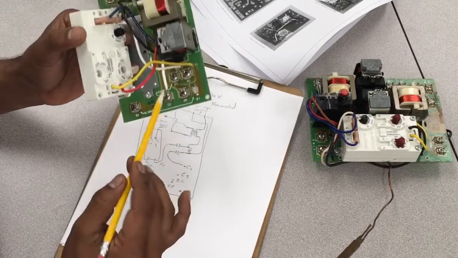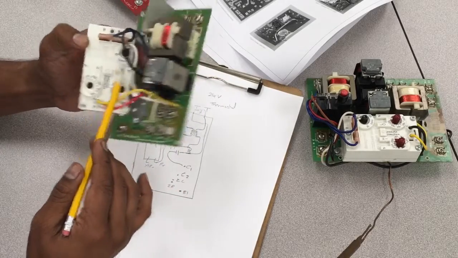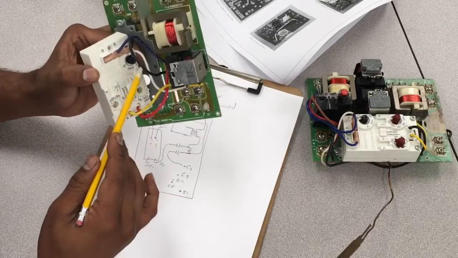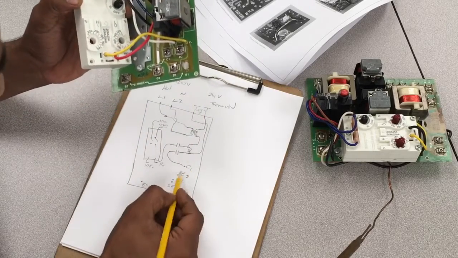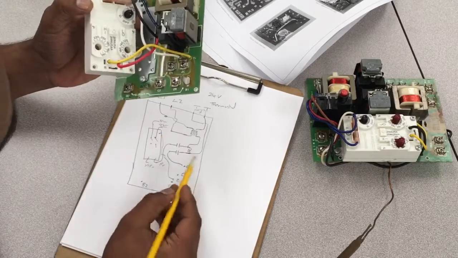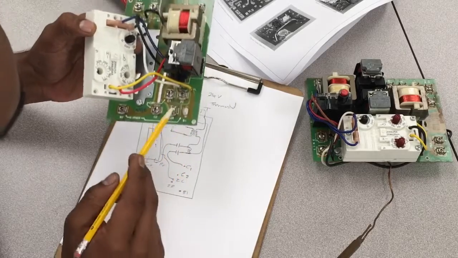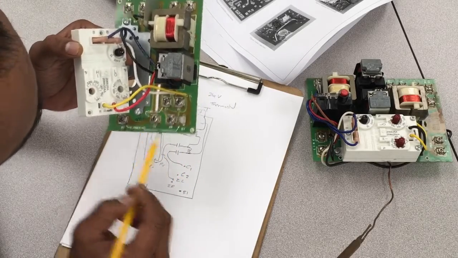So if I keep the connection, I'm looking at a white wire coming all the way to ZC. I'll connect that the way it is to here. And for the C1, it's already been connected to one of the coil. And what about the black wire?